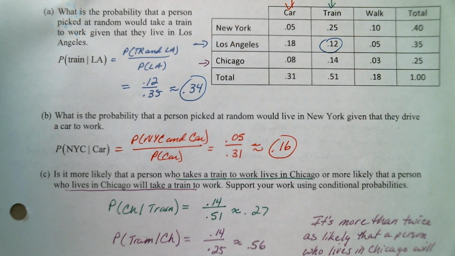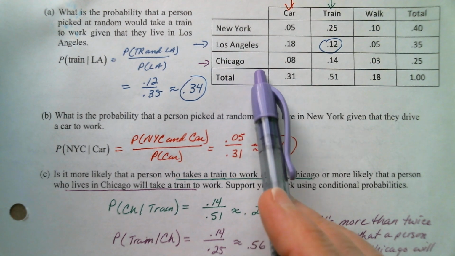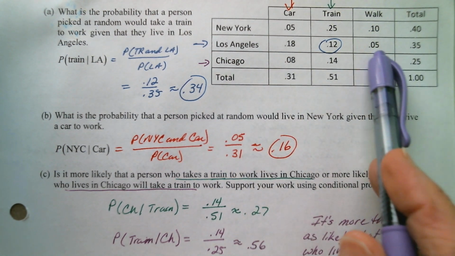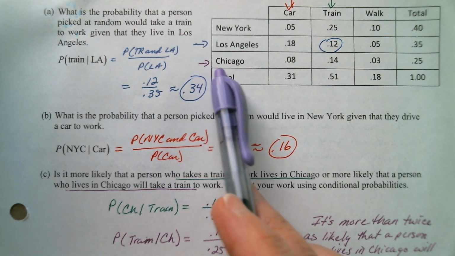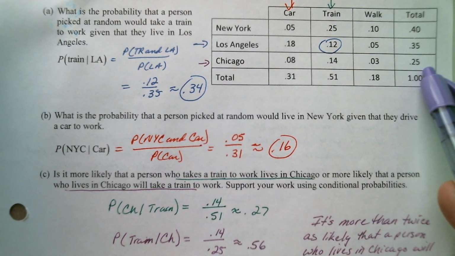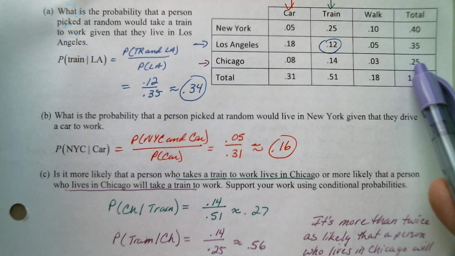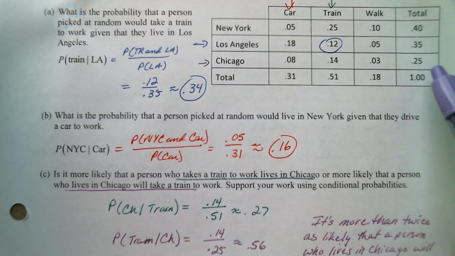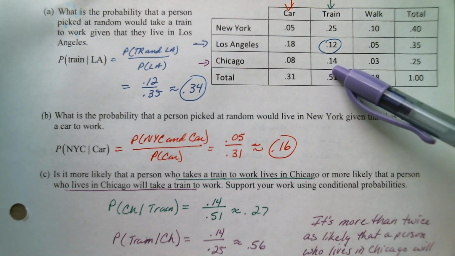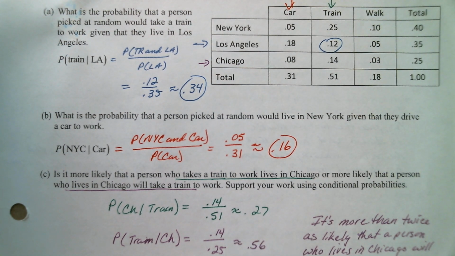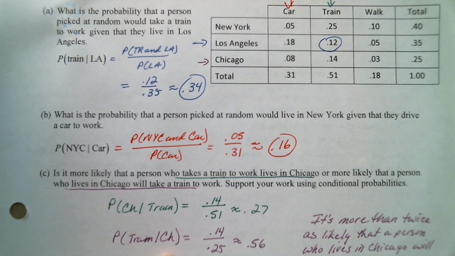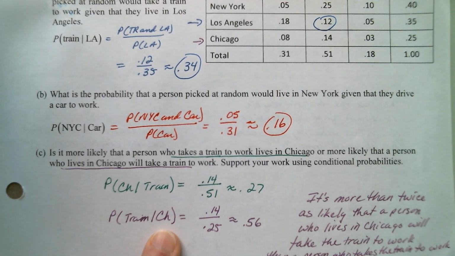And now probability they take the train given that they live in Chicago. Okay, so we're given that they live in Chicago, so we're only looking at those who live in Chicago, which is the purple here, indicated by this purple arrow. So the denominator is 0.25, and of the 0.25, how many take the train? And that's 0.14. So 0.14 over 0.25 is approximately 0.56. So it's definitely more likely that if a person lives in Chicago, they take the train to work.